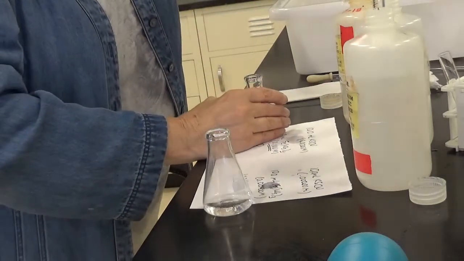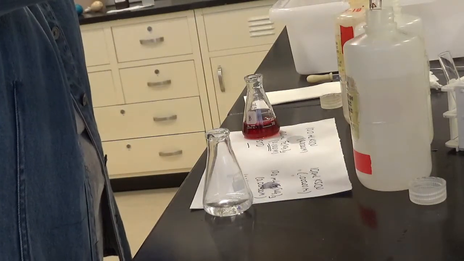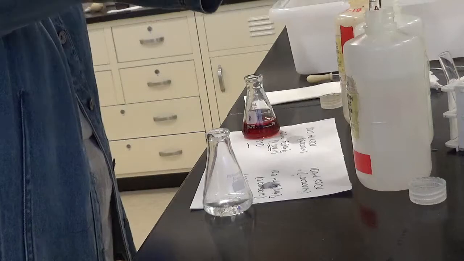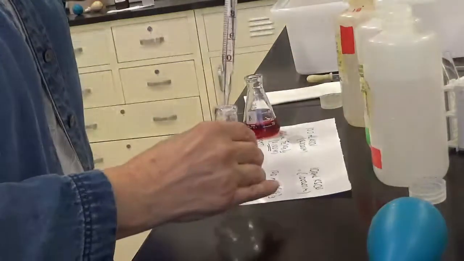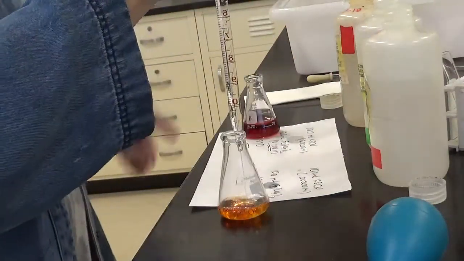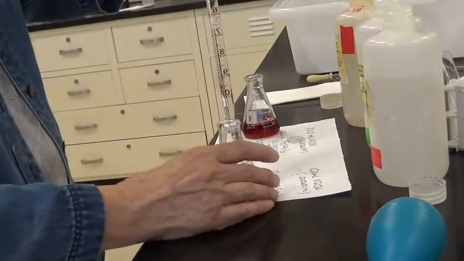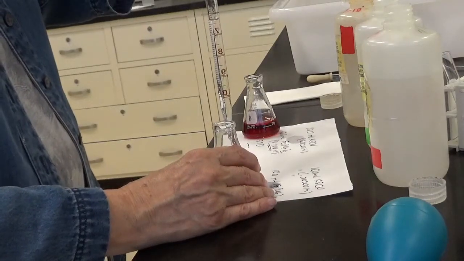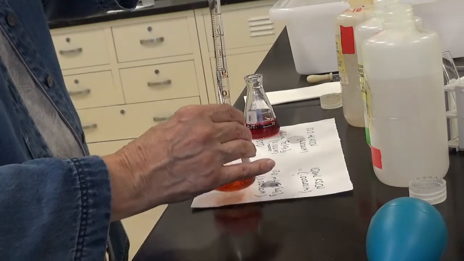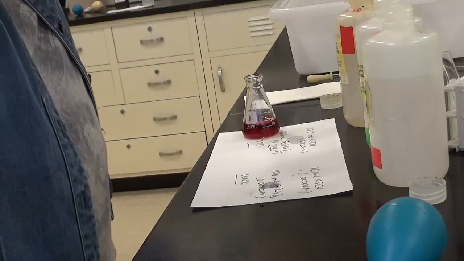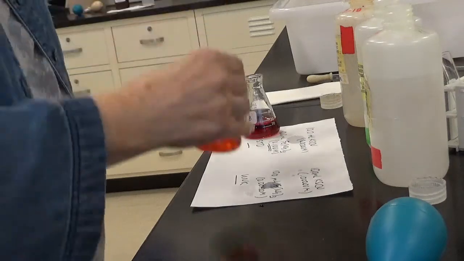Okay, 10 milliliters, look at that, if you can see it, which I hope you can. And now 10 milliliters of this one. Hold it at eye level. Good, right on the 10.